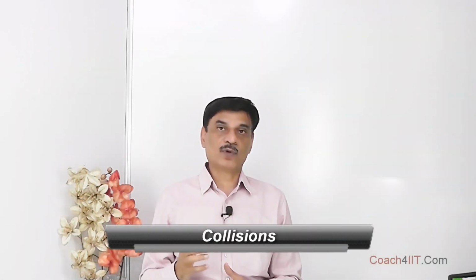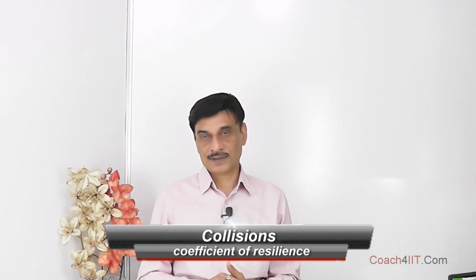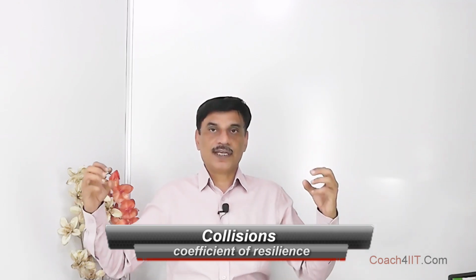One of the important concepts is that of the coefficient of restitution or coefficient of resilience. Now what is that? Let's say two bodies are coming from here and they are colliding. When they are colliding, two kinds of impulses are generated. One is during the deformation, and then because of elasticity, after the collision the two bodies try to regain their original shape, size and volume. That is what we call elasticity. So one is the deforming impulse and the second is the recovering impulse.